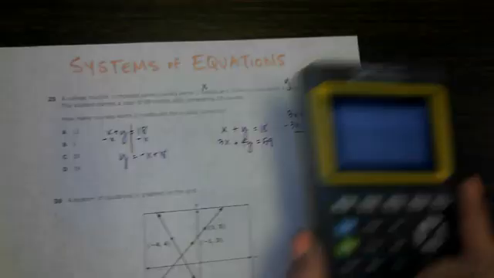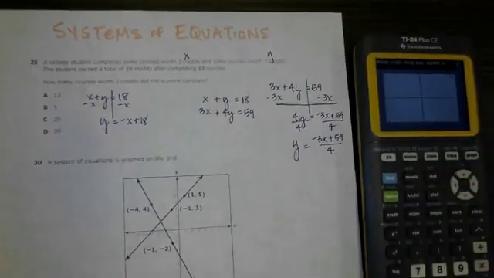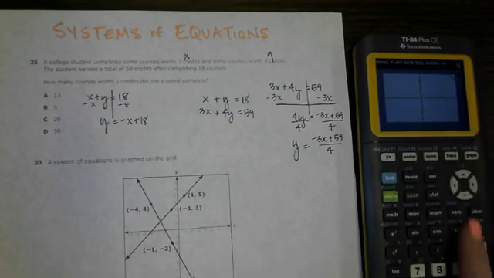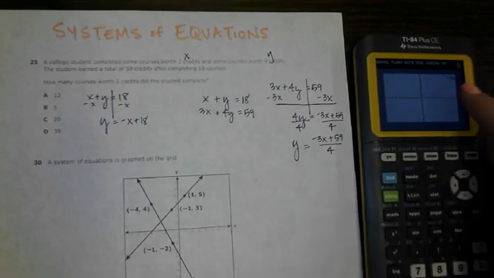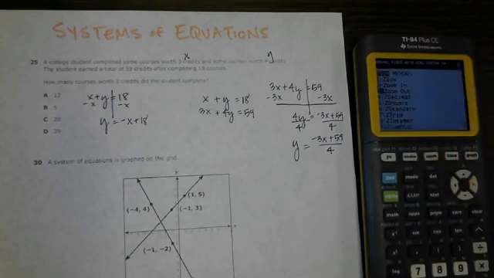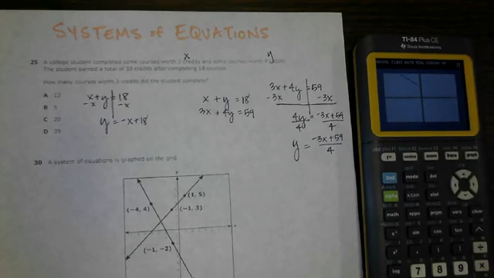And we'll hit graph, and remember, I want to be able to see the intersection. So you can see that I cannot see the intersection here, so I'm going to zoom out. It looks like it's going to be right here. So I'm just going to zoom out one time and I should be able to see the intersection.